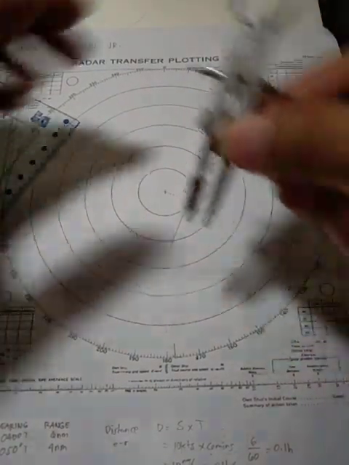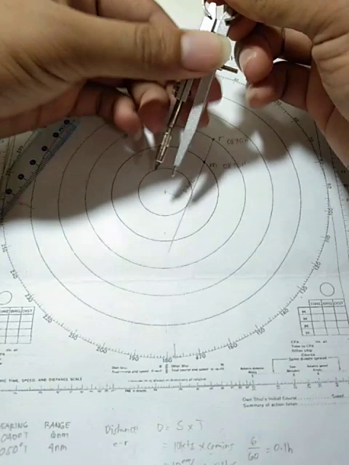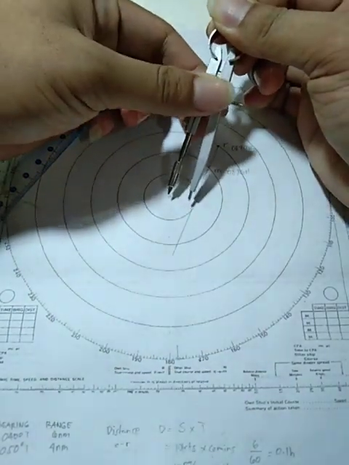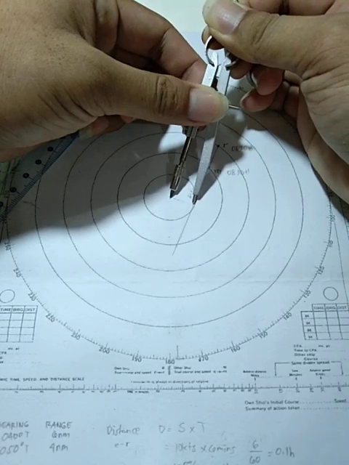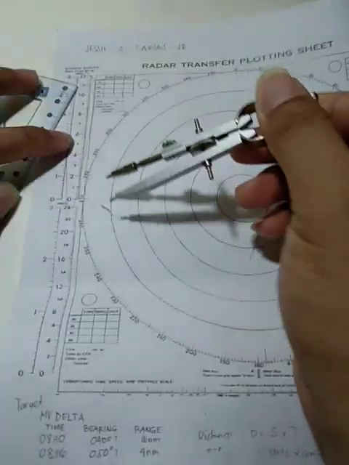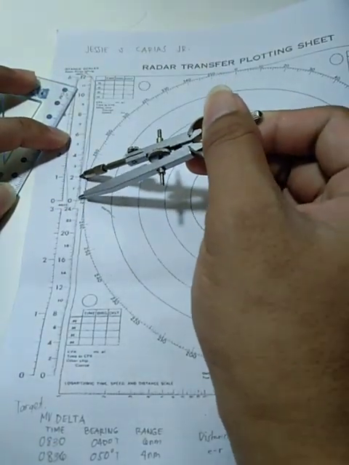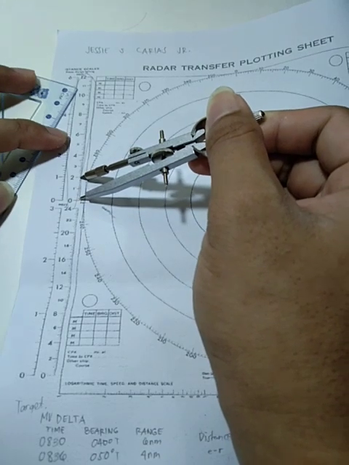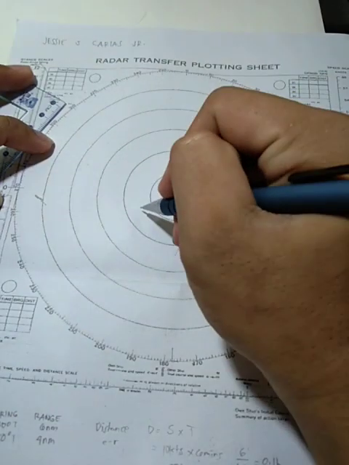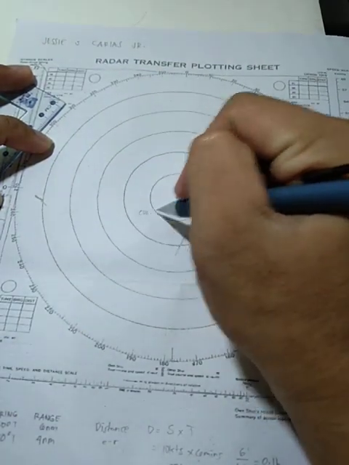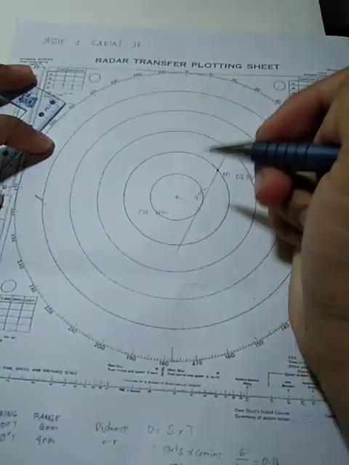We will use a compass divider to measure the CPA distance and put it to the scale. This is approximately 2 nautical miles. So our CPA is equal to 2 nautical miles.